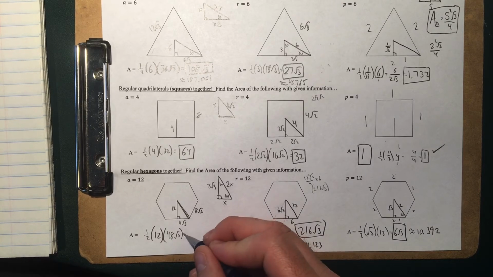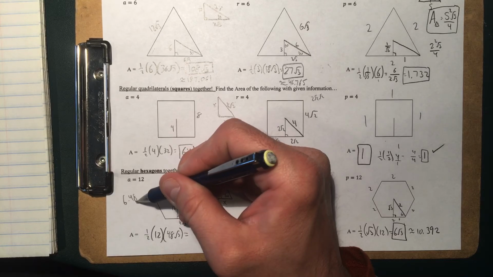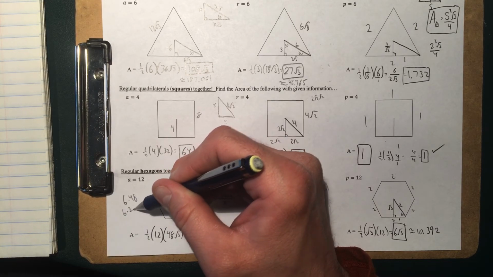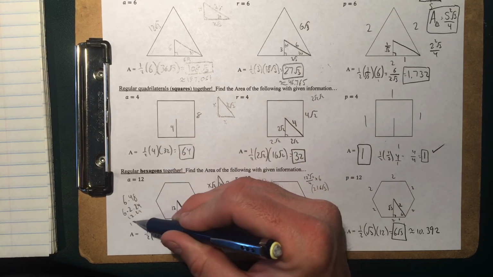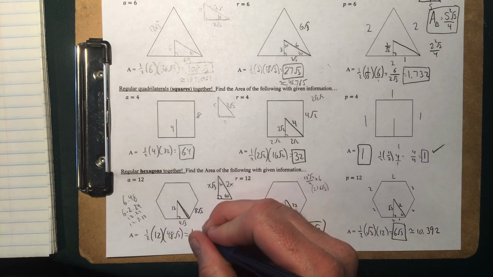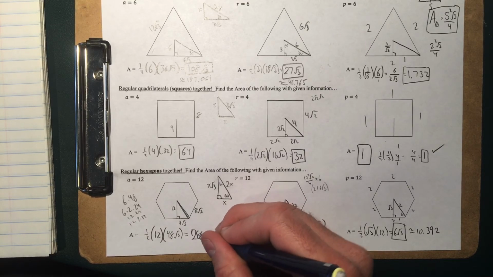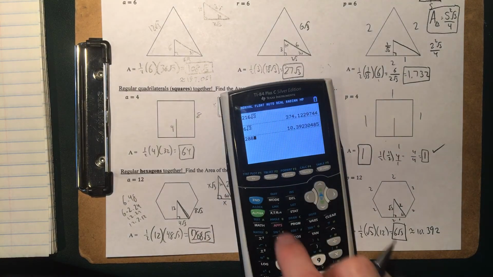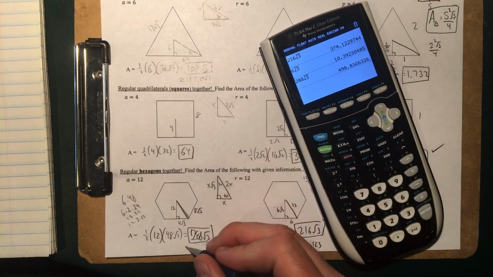6 times 48, little thinking in your mind here, 6 times 48, the same thing as 6 times 2 times 24, which is 12 times 24, which is 12 times 2 times 12, which is 144 times 2, 288. Or you just use your calculator. 288 root 3. What is that? 498.831.